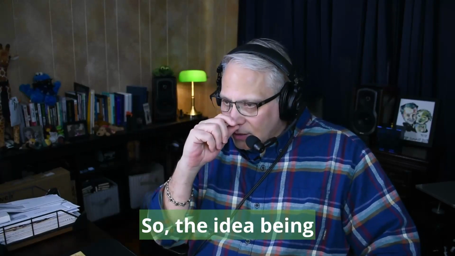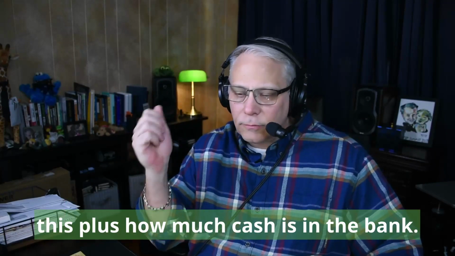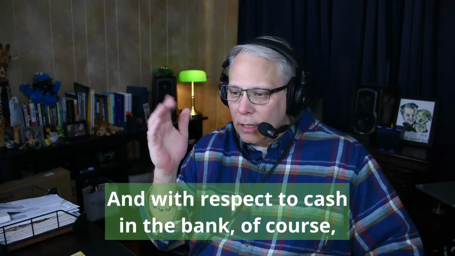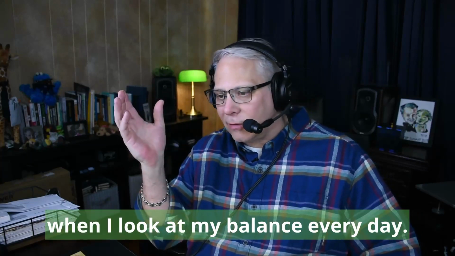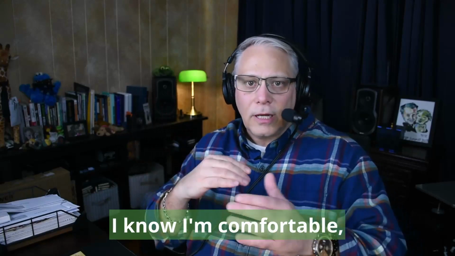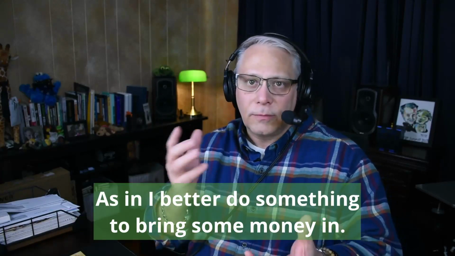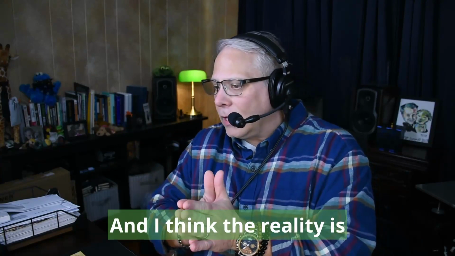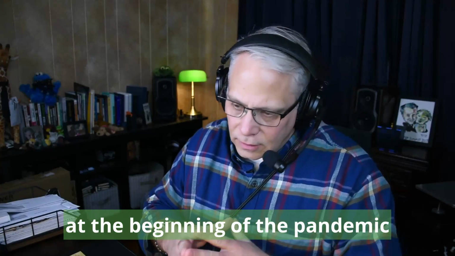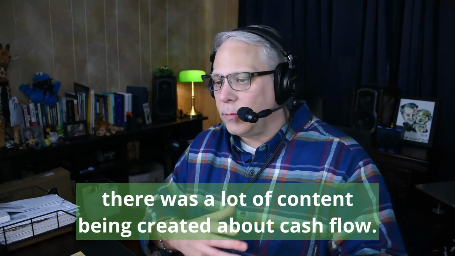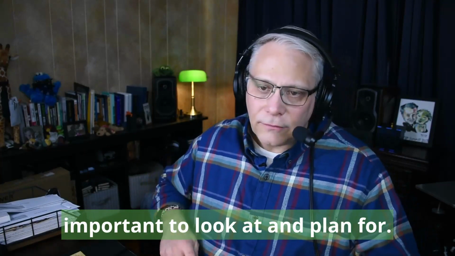So the idea being that I realized this is probably the most useful metric, this plus how much cash is in the bank. And with respect to cash in the bank, of course, I have a similar reaction when I look at my balance every day. Over a certain amount, I know I'm comfortable. Under a certain amount, I might start getting a little worried, as in I better do something to bring some money in, right? And I think the reality is, at the beginning of the pandemic, there was a lot of content being created about cash flow, because obviously that was becoming important to look at and plan for.